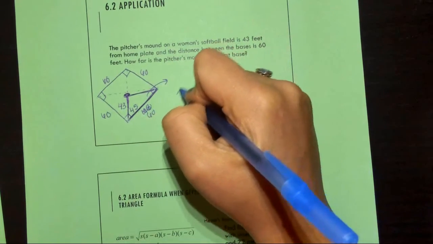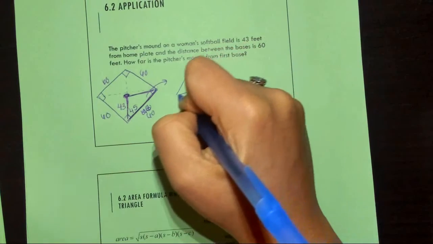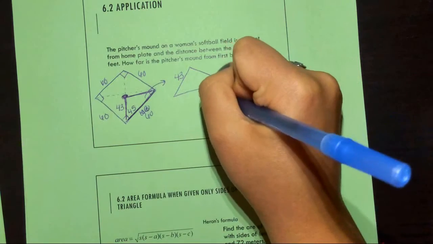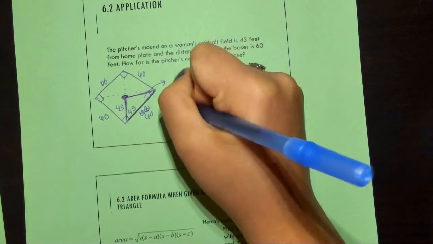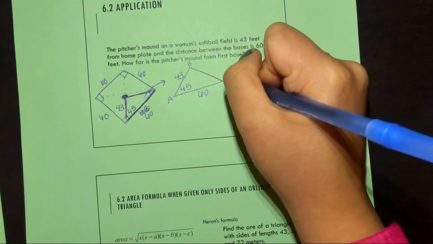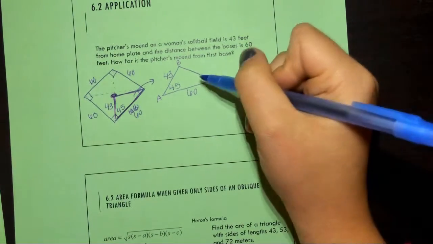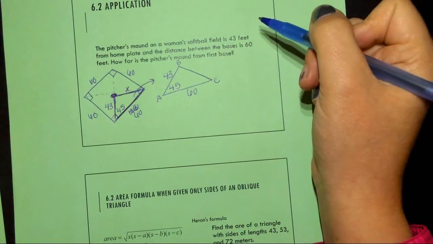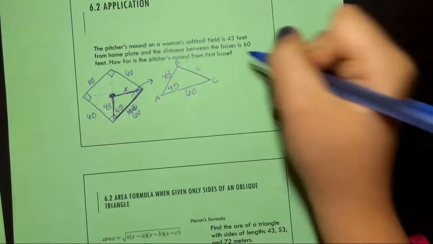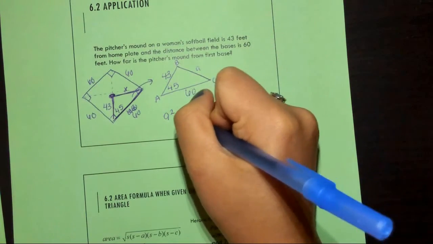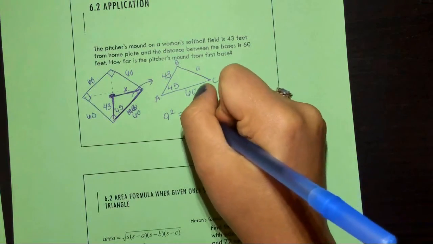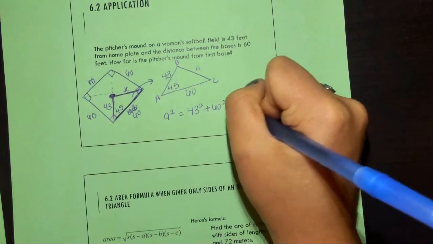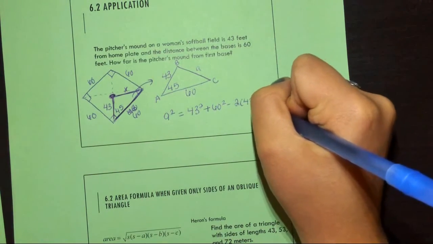So if I just pop out that triangle to make it look a little bit prettier. And if I labeled the vertices as A, B, and C, we are trying to solve for that little missing piece of information there. So that's our side A. So A squared would be equal to our two sides that are given to us squared minus 2 times those two sides.